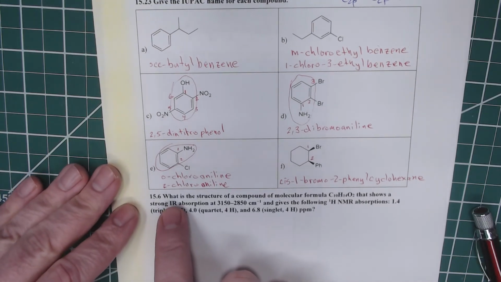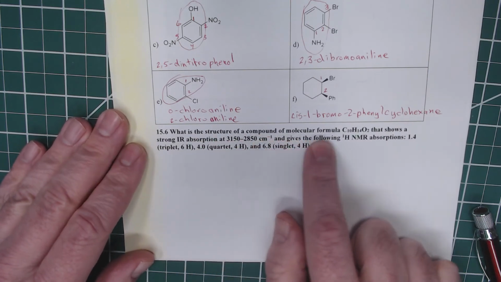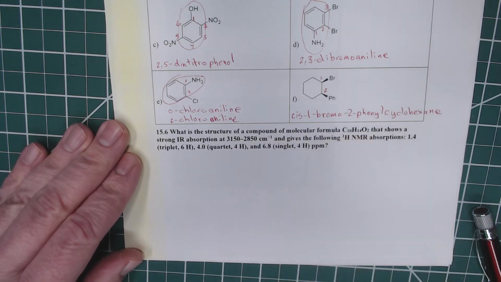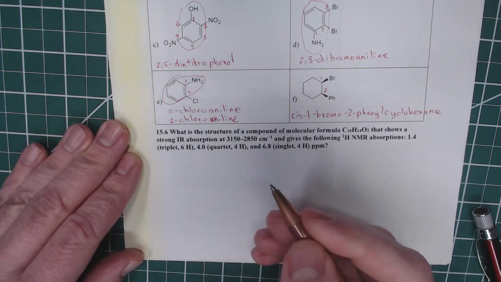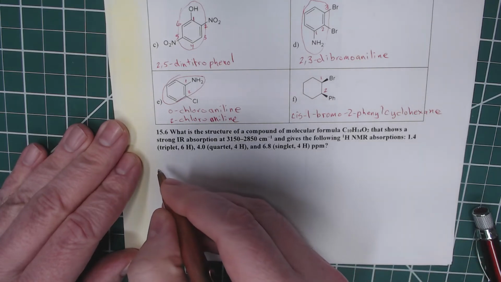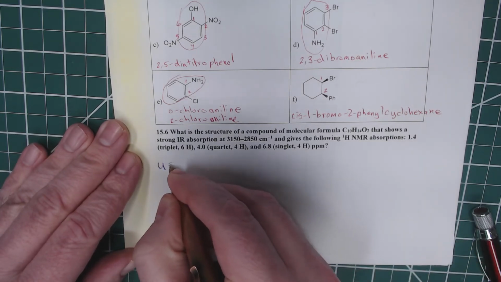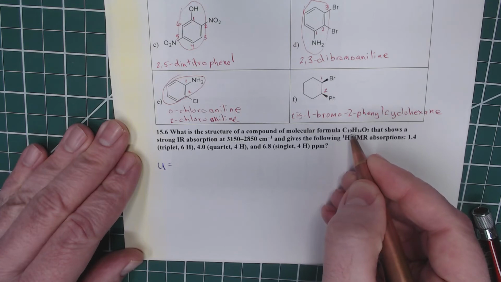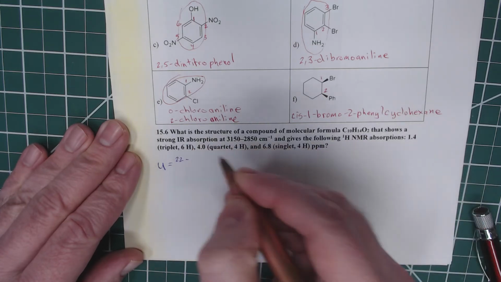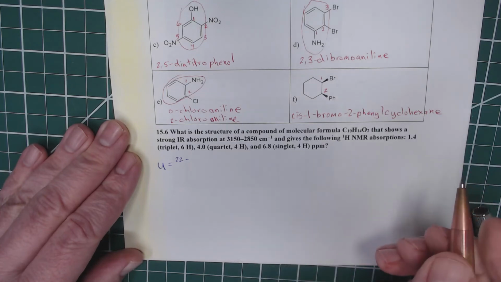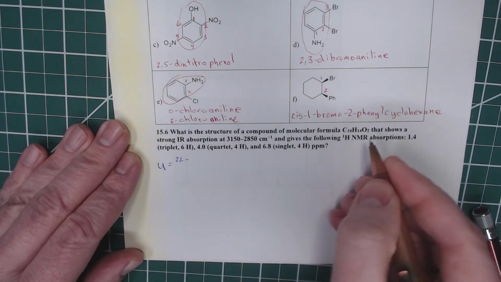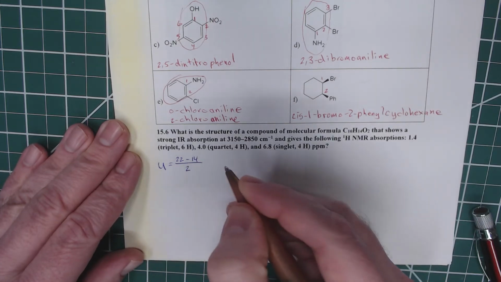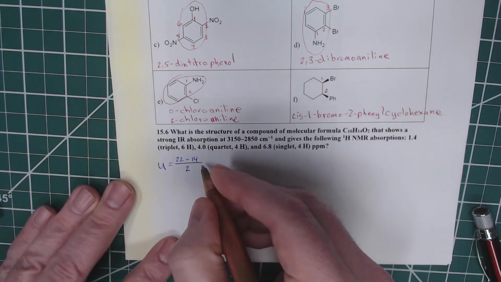So on number 6, it says, what is the structure of a compound, molecular formula C10H14O2? Whenever you're given a compound like that, the very first thing I recommend doing is to calculate the degree of unsaturation. So the degree of unsaturation is going to be the maximum number of hydrogens with 10 carbons: 10 times 2 is 20, plus 2 is 22. We're going to subtract the actual number of hydrogens, which in this case is 14, and then we'll divide by 2. And when we divide by 2, that'll be 8 divided by 2.